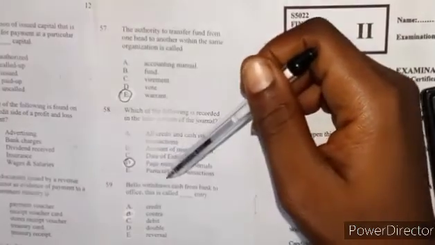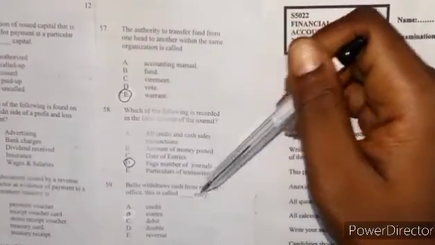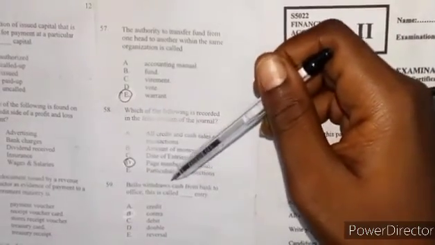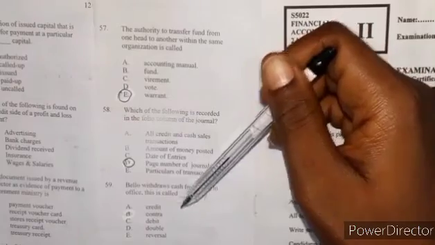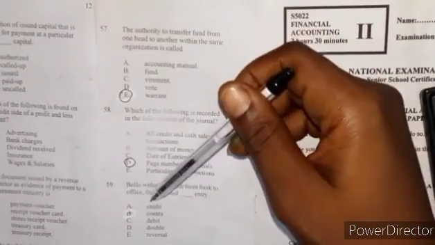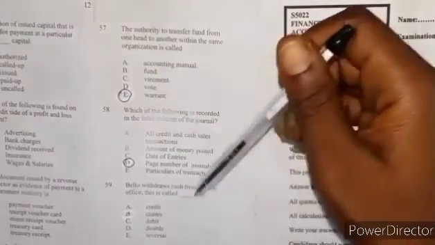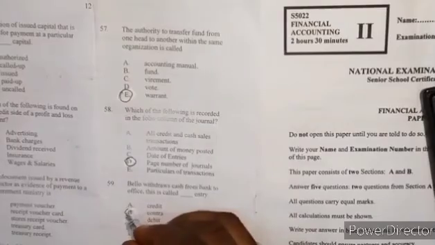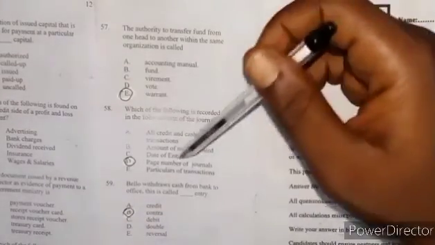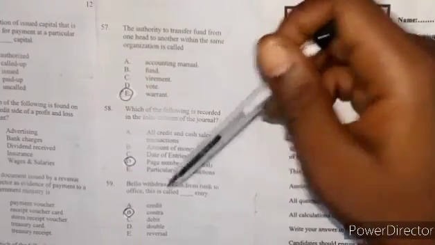59. Bello withdraws cash from bank to office. This is called dash entry. A. Credit. B. Contra. C. Debit. D. Double. E. Reversal. Now, Bello withdraws cash from bank. It is contra entry. Okay? Because in this situation, we are going to credit the bank and debit cash in the same cash book. We have done cash book. Please check there.